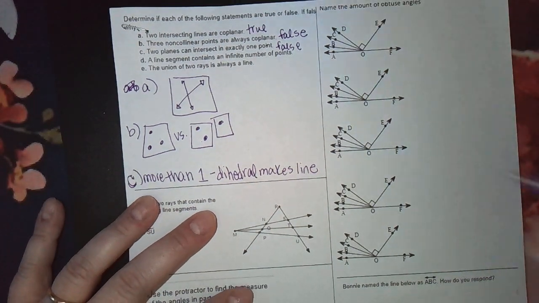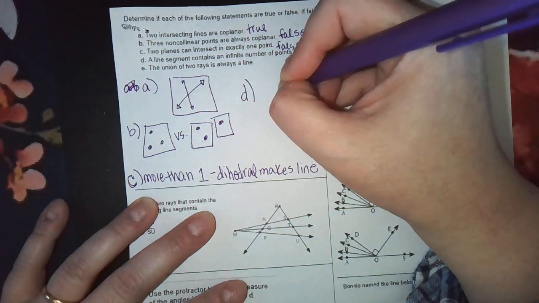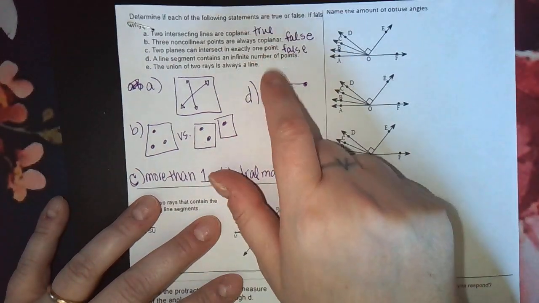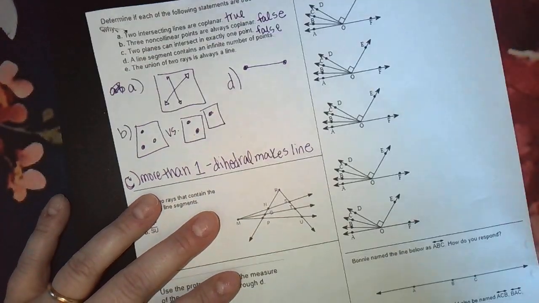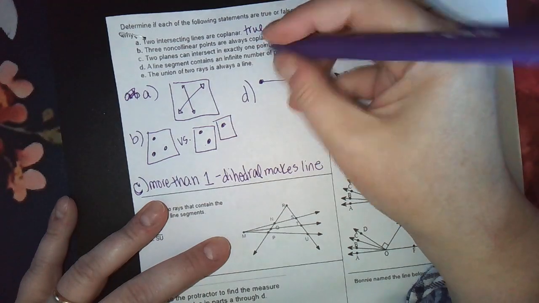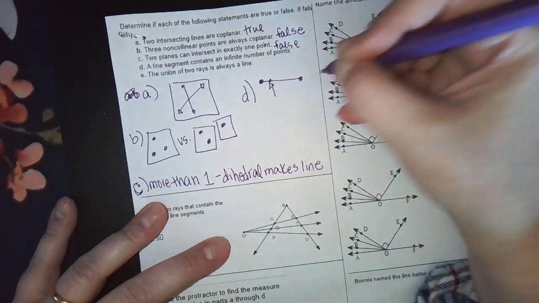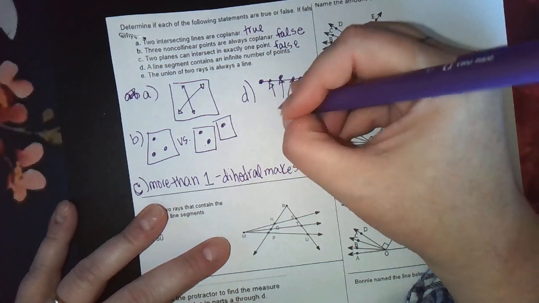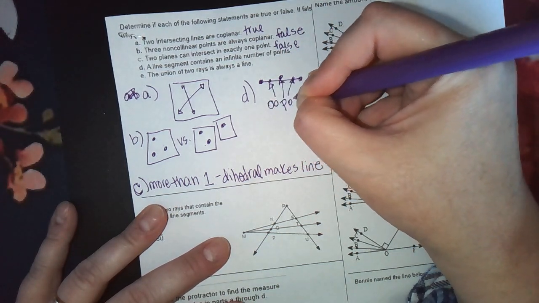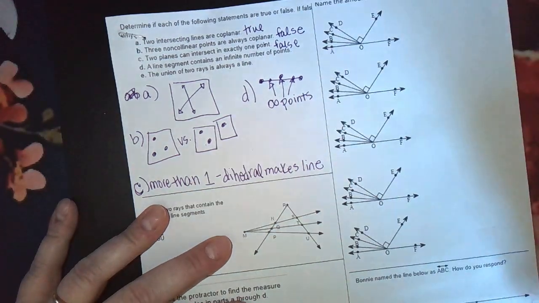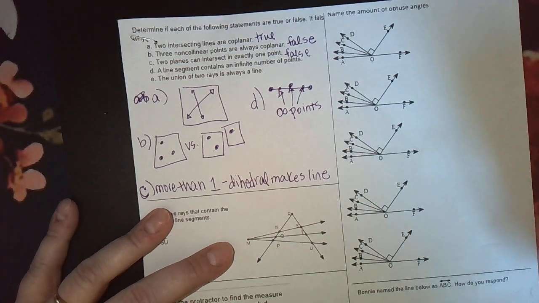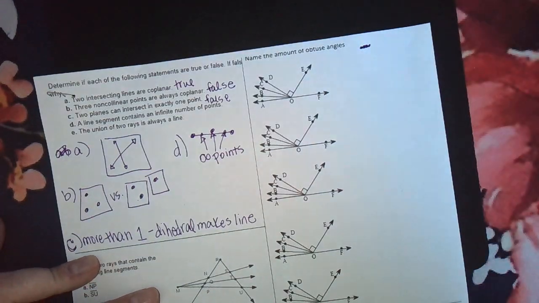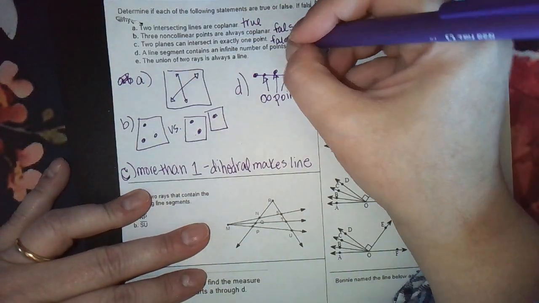It says a line segment contains an infinite number of points. You might be thinking, oh, that's false because line segments only have 2. Well, technically, there's another point secretly in there. And we can put another point secretly in there. Technically, lines are made out of an infinite amount of points. What? Lines are made out of a ton of points just lined up next to each other. And then they make a line. So anyway, D is false.